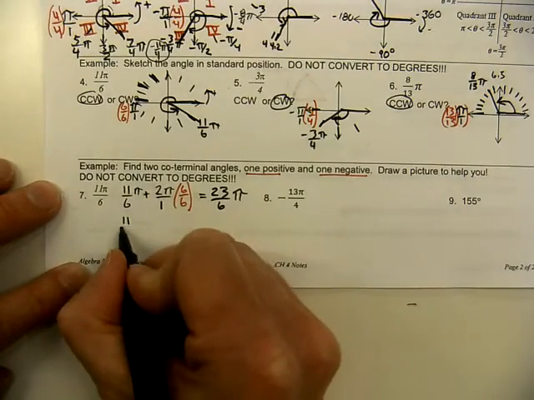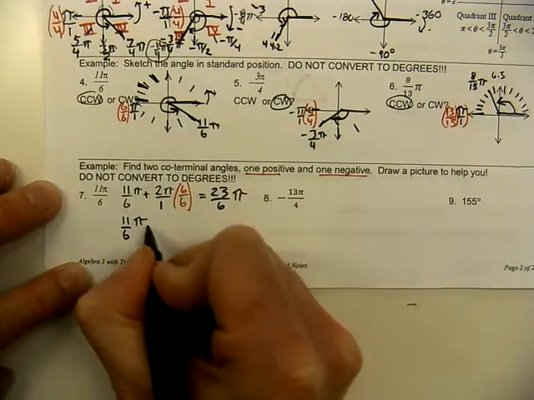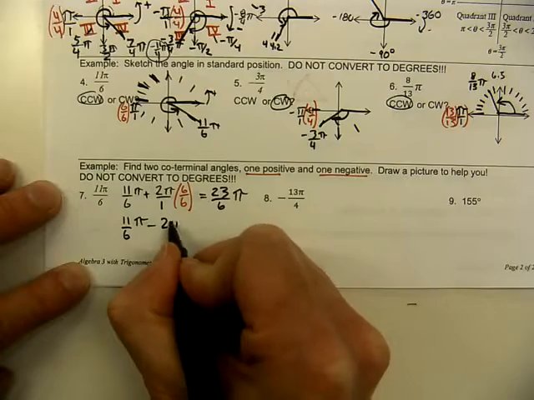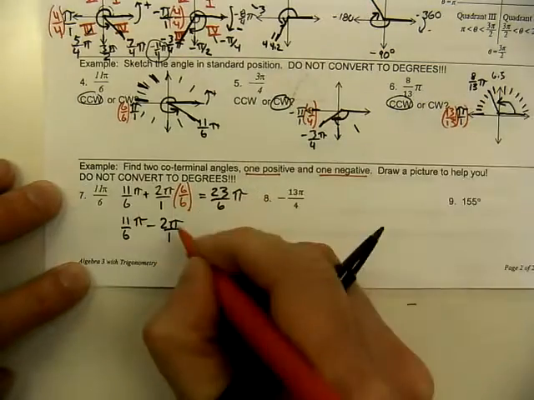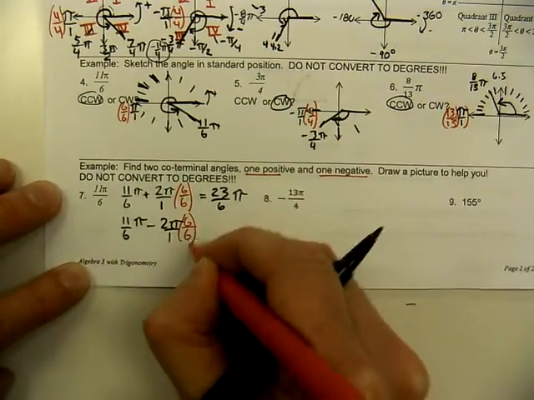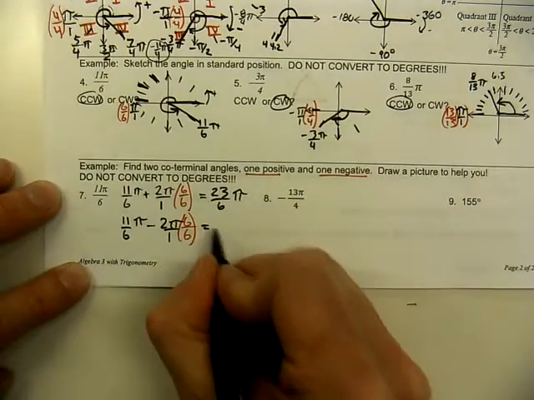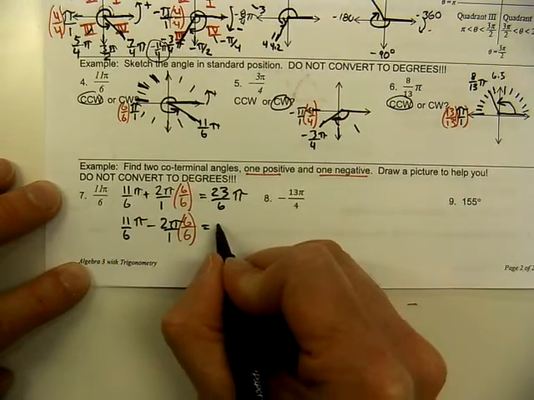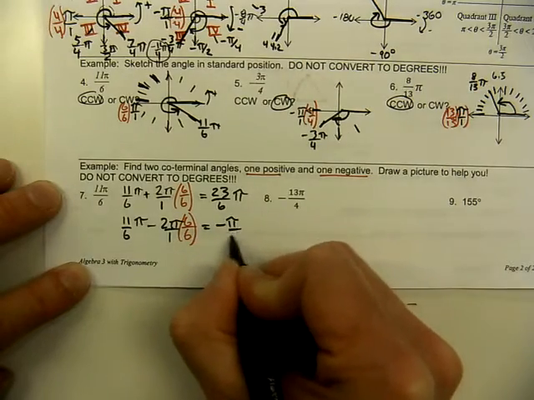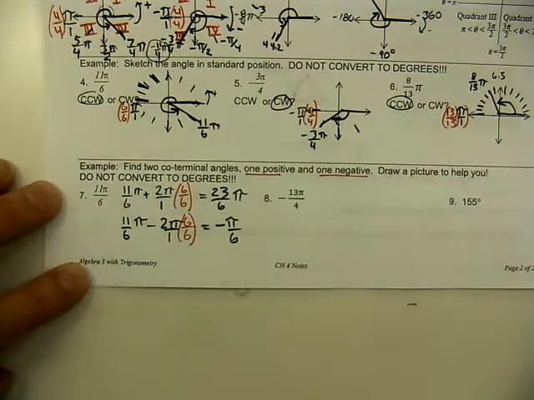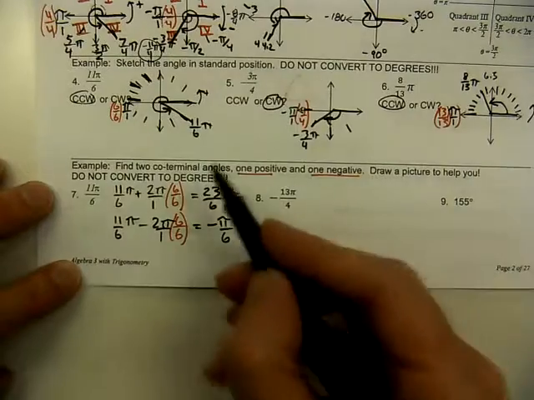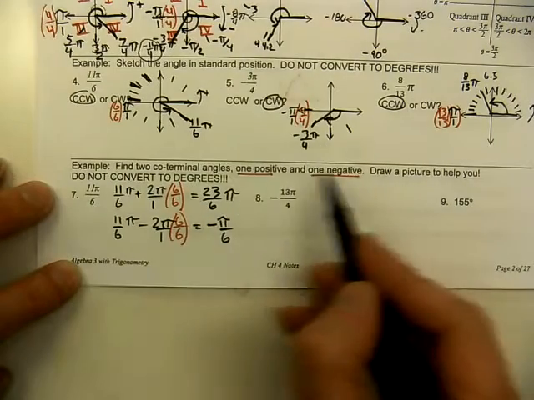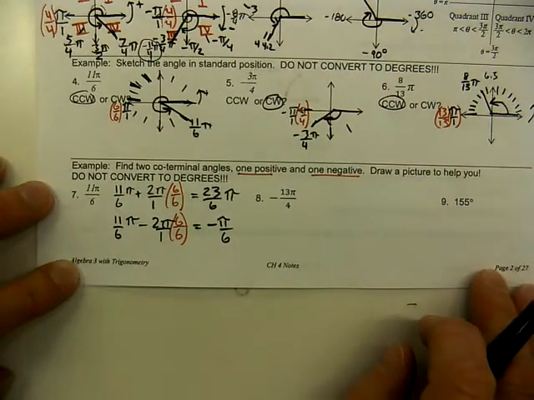To find the other, let's take again the given angle of 11/6 pi, and this time we subtract 2 pi. Again, you need a common denominator, so multiply by 6/6. So now we have 11/6 pi minus 12/6 pi, and that's a negative 1/6 pi. We can format it this way, negative pi over 6. We got one positive, one negative. We met the conditions of the problem, so we're good there.